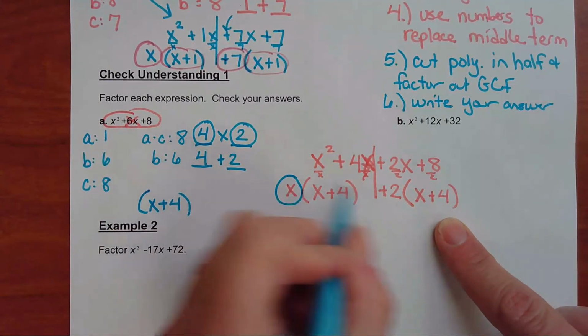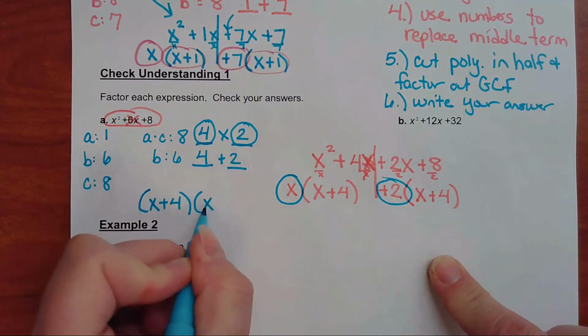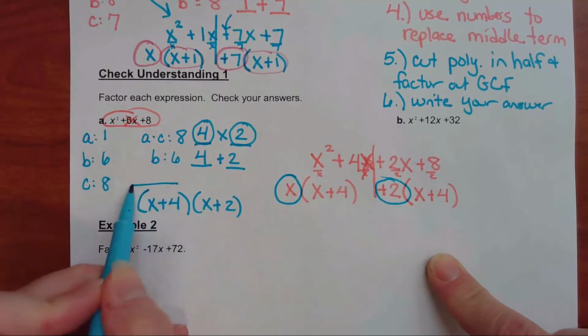and then your GCFs, x plus 2. And that is your factored form. That is how you factor.